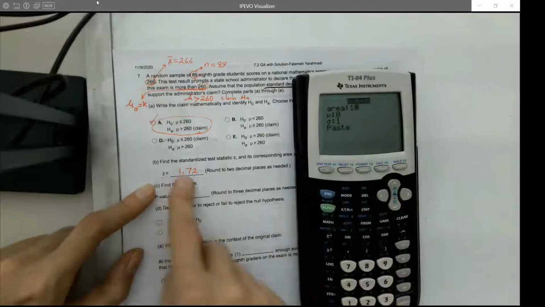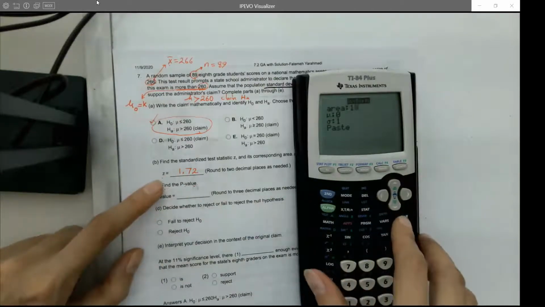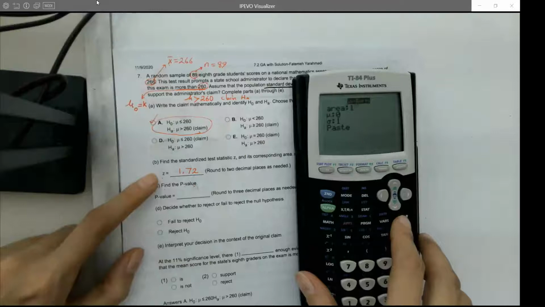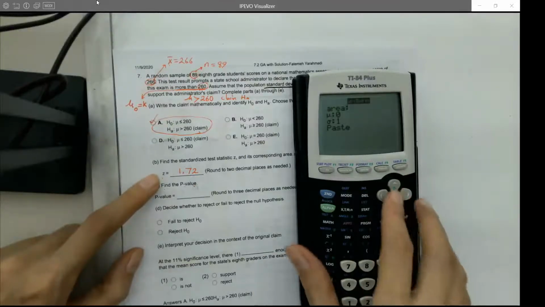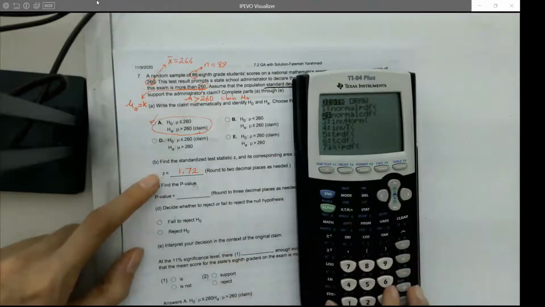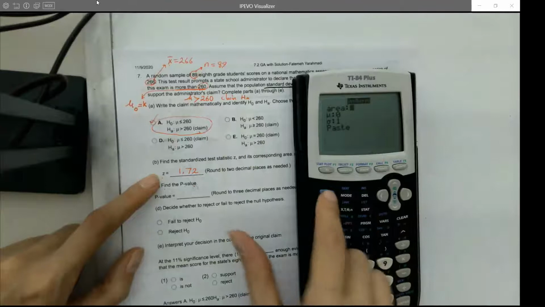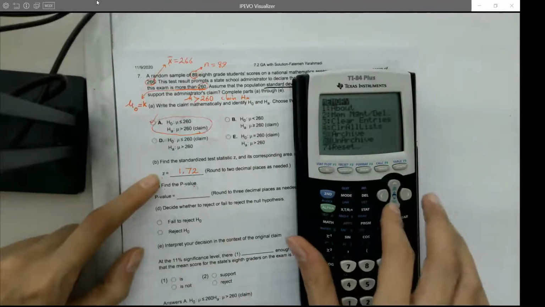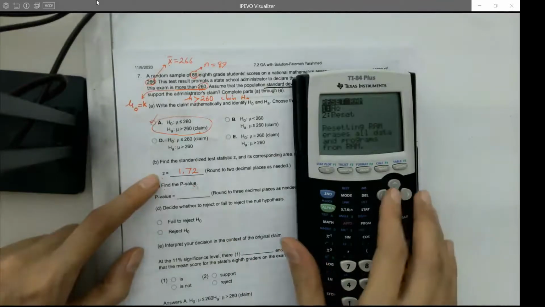Let me just clear this one. Let's get back to second, distribution, and go to normal CDF. Let me just reset the calculator for you.